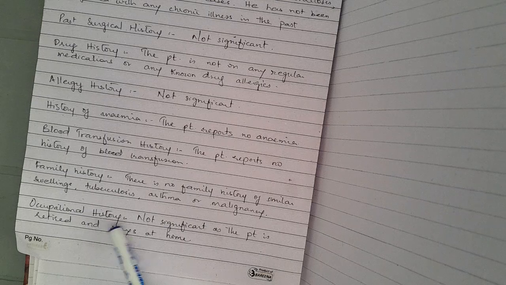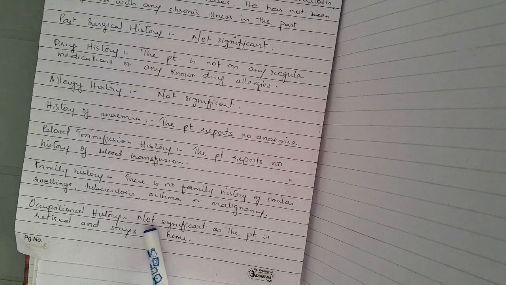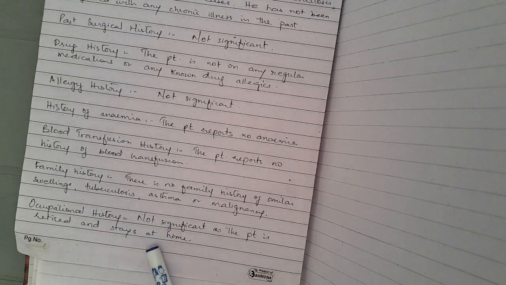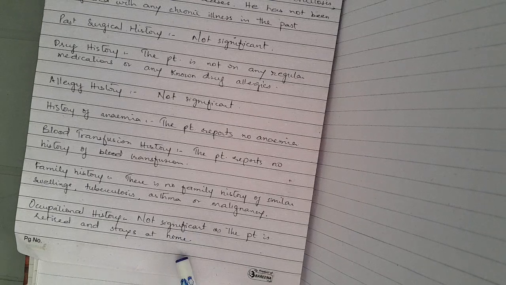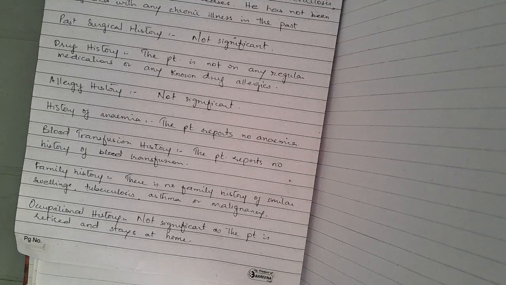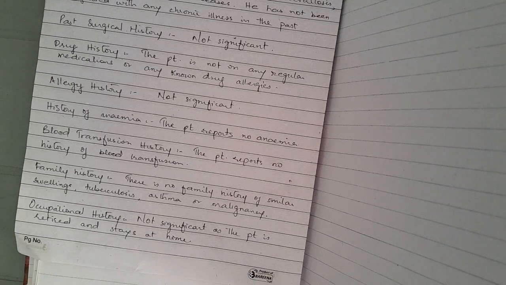Next, you move on to the occupational history, and whatever the patient does. For example, if the patient is a coal miner, you will definitely write that the patient is exposed to such pollutants and irritants which may lead to issues in his throat and ear, okay. But if the patient is retired, or a student who is still studying, or very old and does not leave his house, or a housewife, you don't need to mention it.